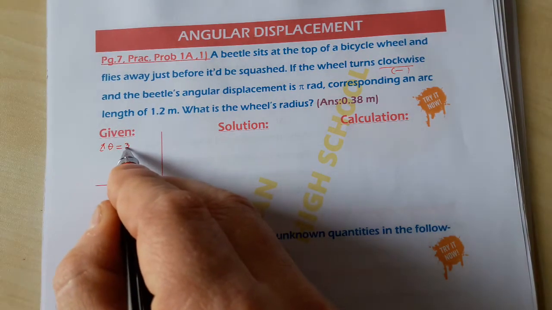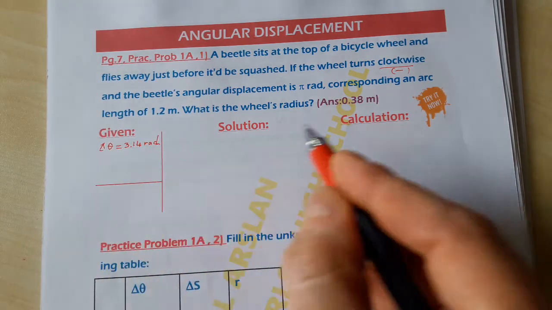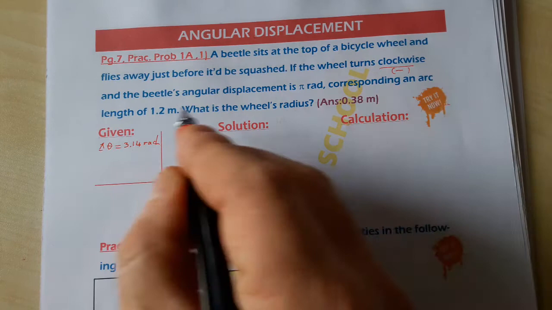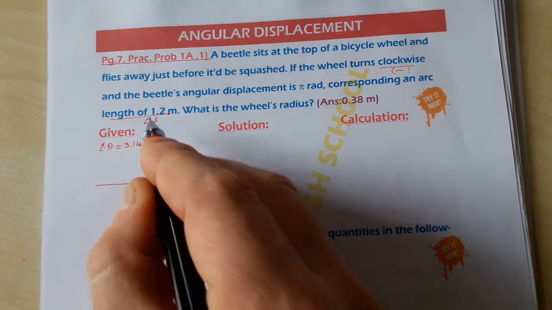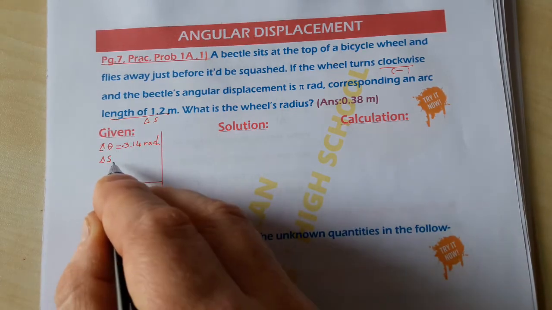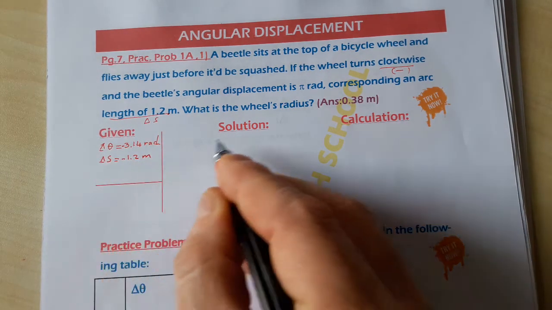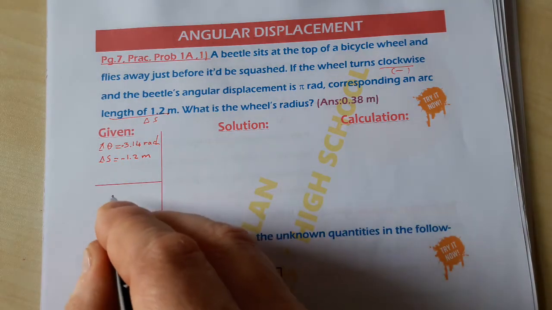Pi is 3.14 radian. And the corresponding arc length, delta s, because it is negative, we are going to write negative 1.2 meters. So what is the wheel's radius?